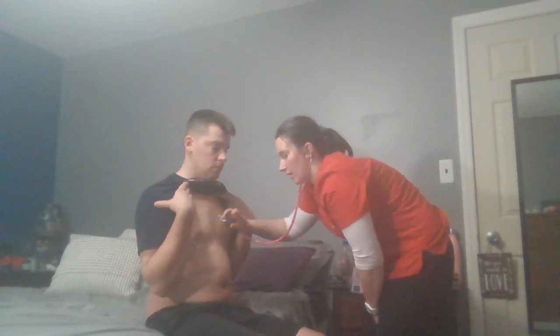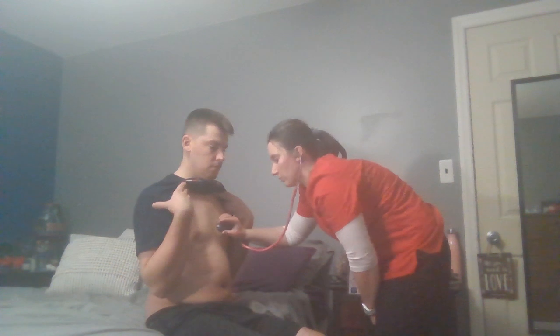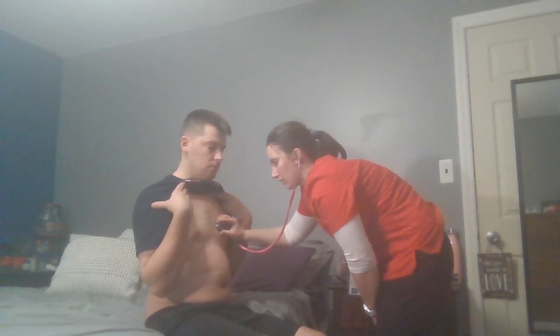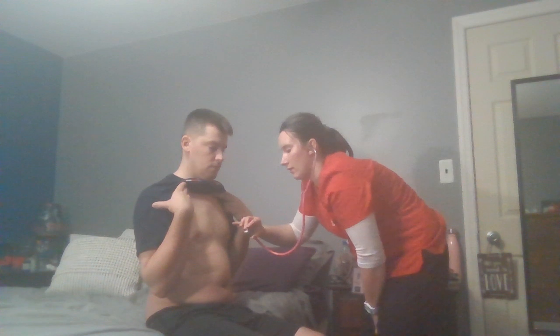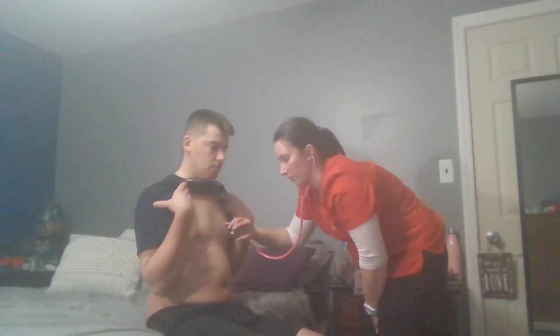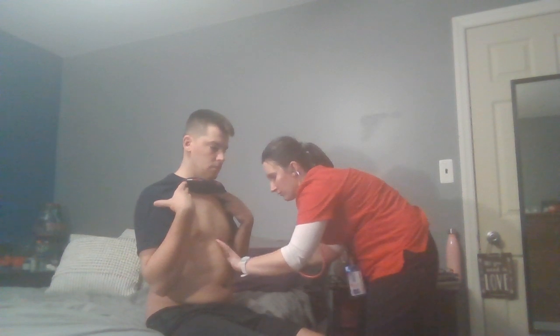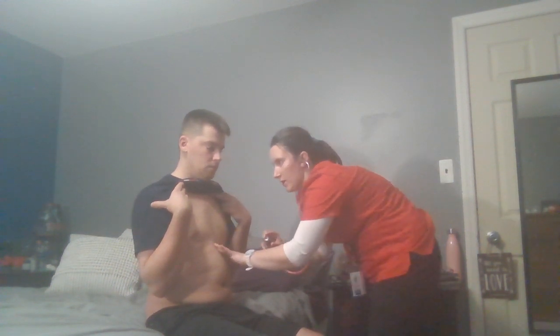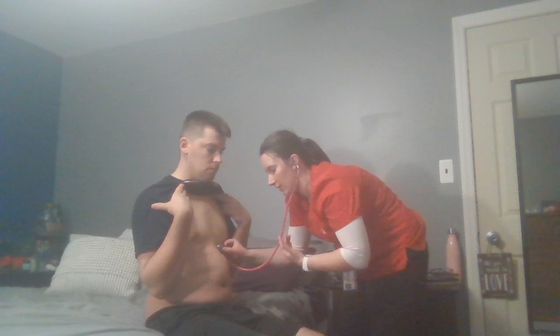Down to the third intercostal space for Erb's point. And that was left sternal border. Fifth intercostal space, left sternal border. This is the tricuspid area. And then moving over, again on the left side, fifth intercostal space to the midclavicular line for the mitral area.